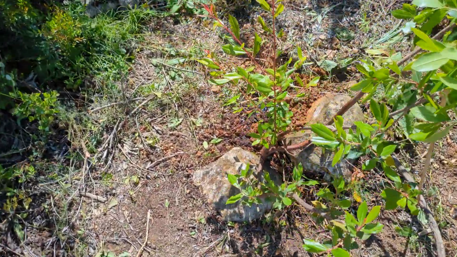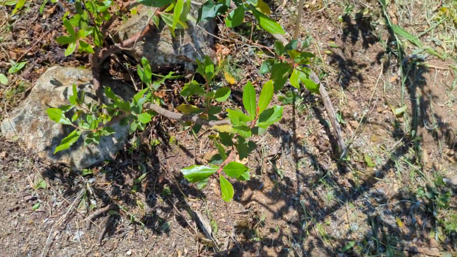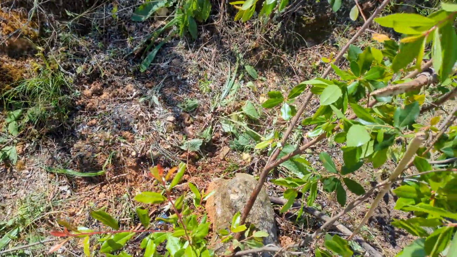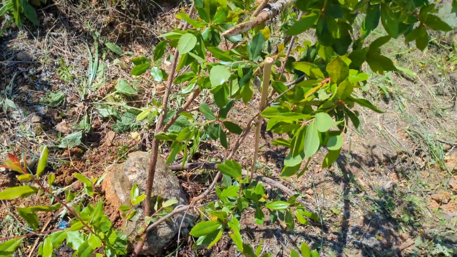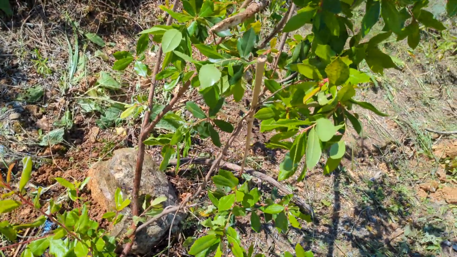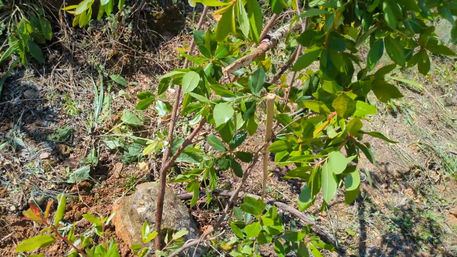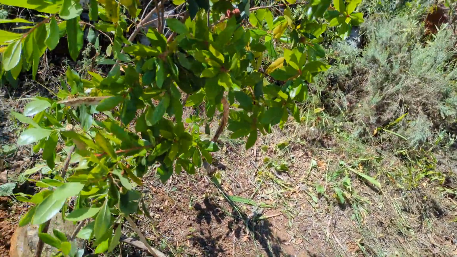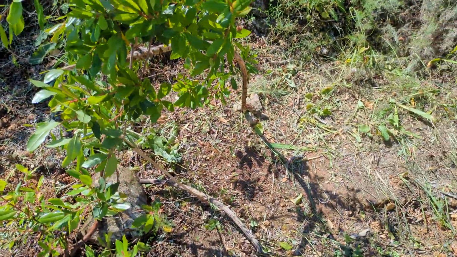There's another part to that name for it. Arbutus unedo, arbutus unedo. Let's get it right.